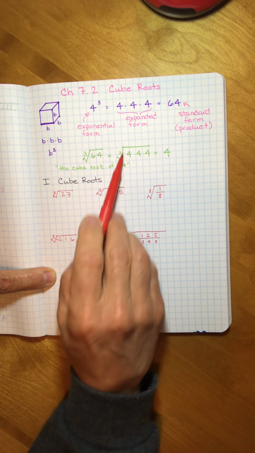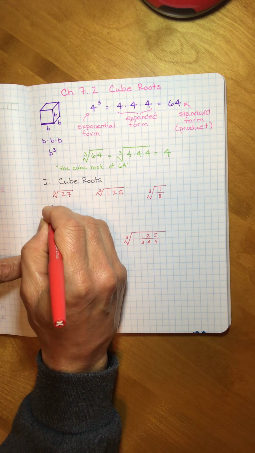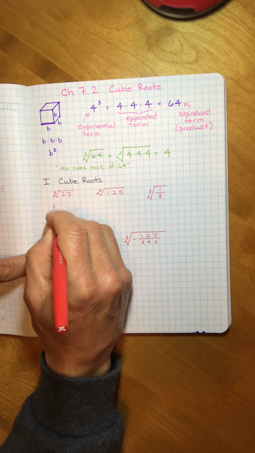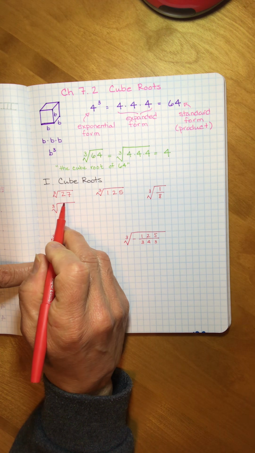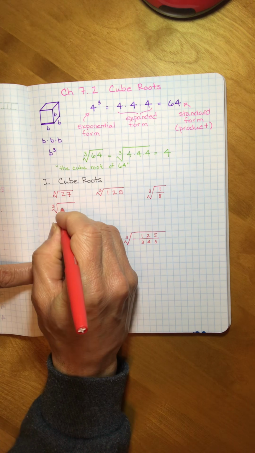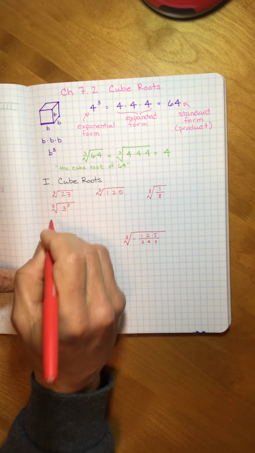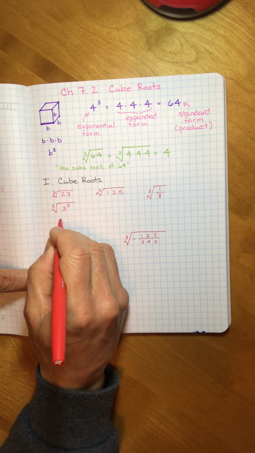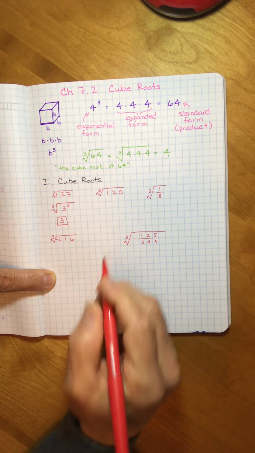Okay, now we're not going to show this expanded form. Like I said, this is a little bit of review from section 1. The idea here is, what is the factor that repeats itself 3 times to give us 27? And that would be 3 cubed. And so our answer to this is just 3. Okay, positive 3. A positive 3 times a positive 3 is 9, times another positive 3 is 27.